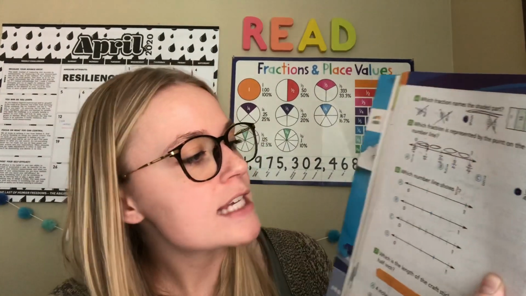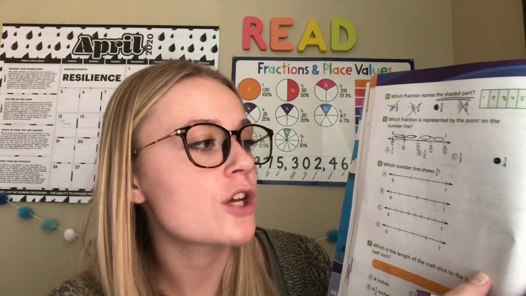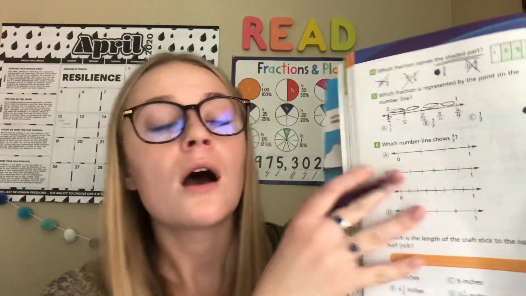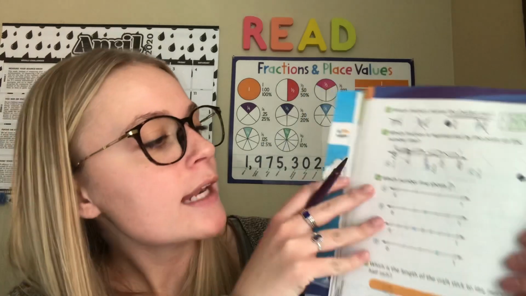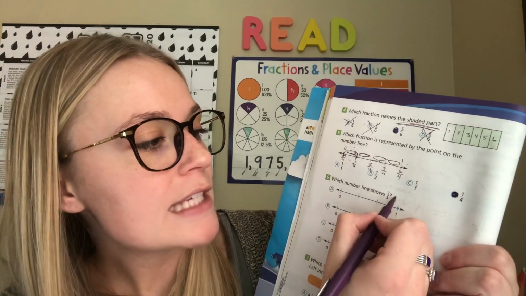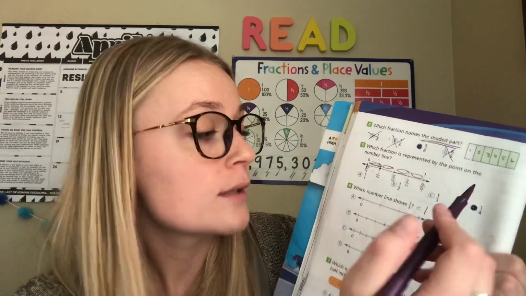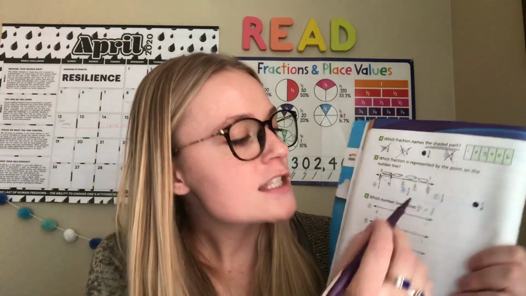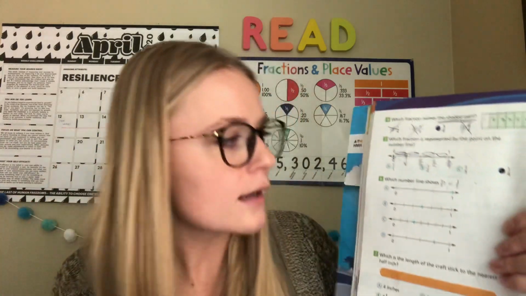All right, number 6, it says, which number line shows 3 out of 3? Okay, so this one, 3 over 3, that is the same as 1 whole thing, whether we're talking about pies, number line, pieces of a whole, pieces of a square. If it's 3 out of 3, that means all 3 pieces are selected, and so that gives us 1 whole thing, whatever it might be.